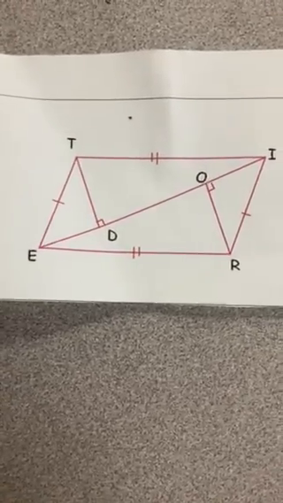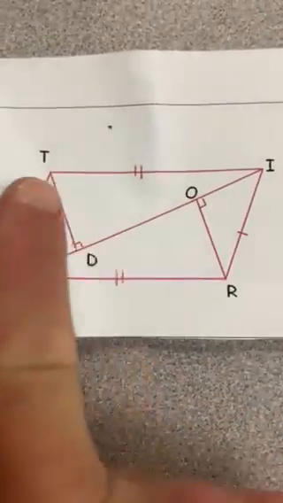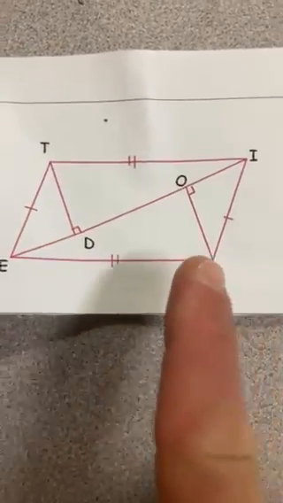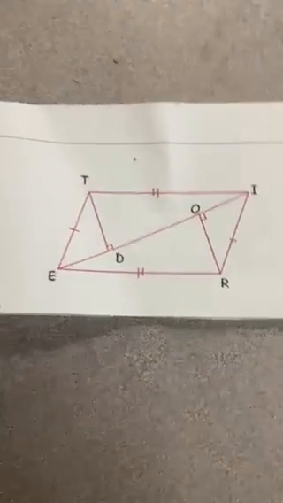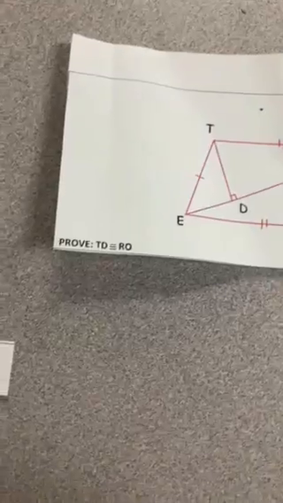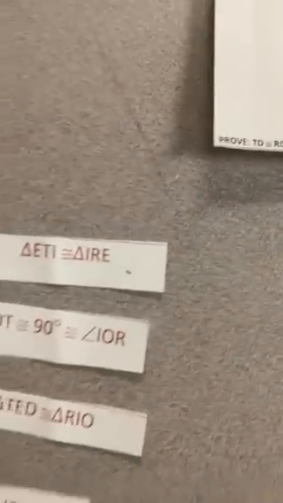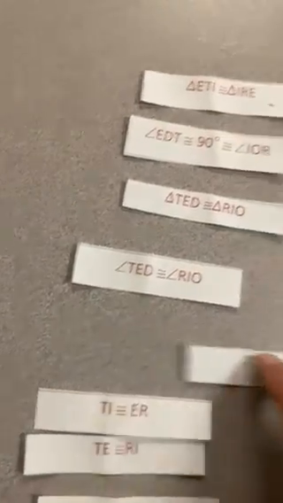We're trying to do a proof to prove that TD is equal to RO. So I'm trying to prove that TD and RO are the same size, but I need to connect the dots. So what I know is I know how my proof ends. TD is equal to RO. So I'm gonna pull that one out. I know this is the very end, so I'm gonna put it down there at the bottom.